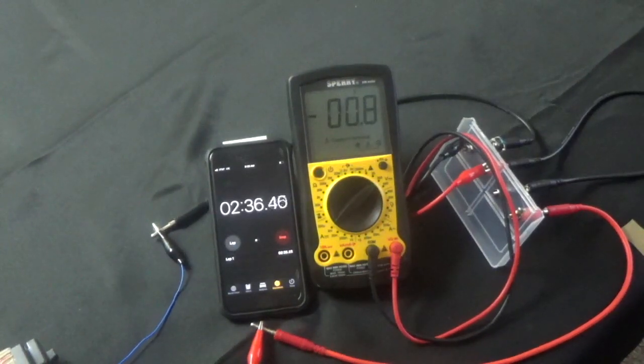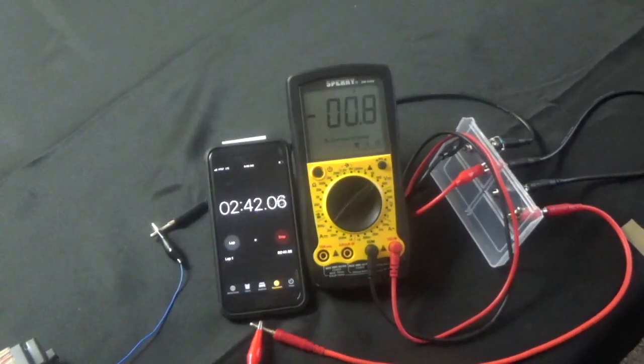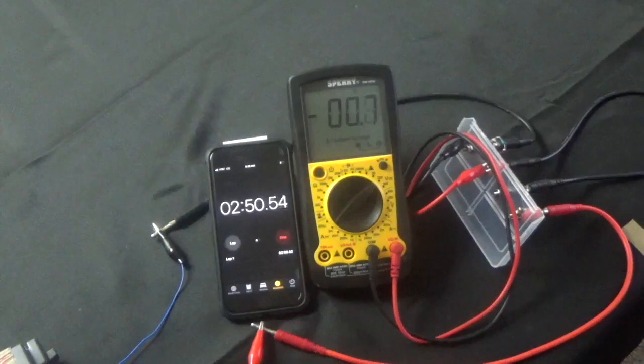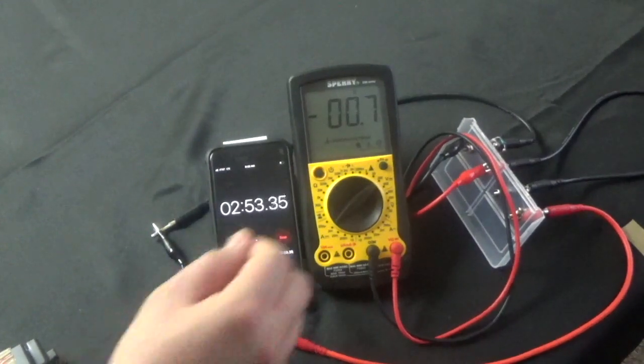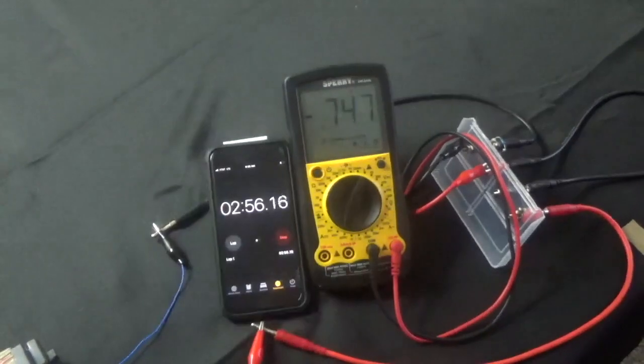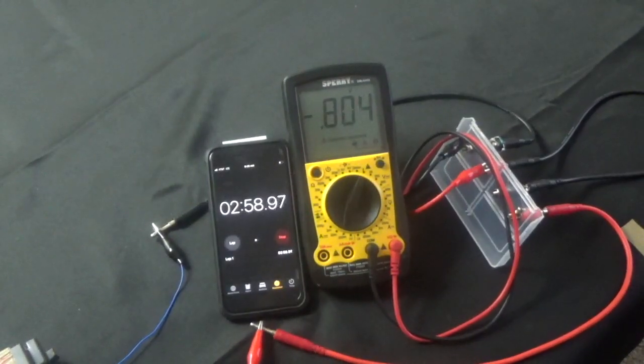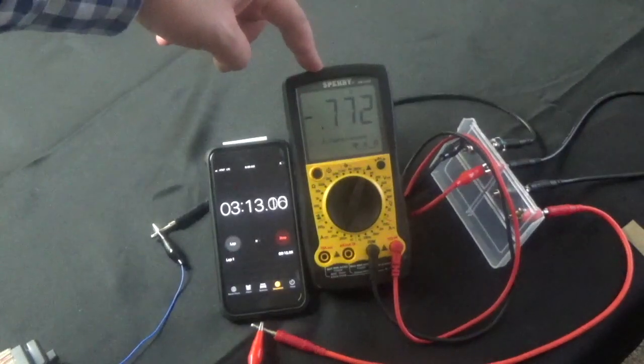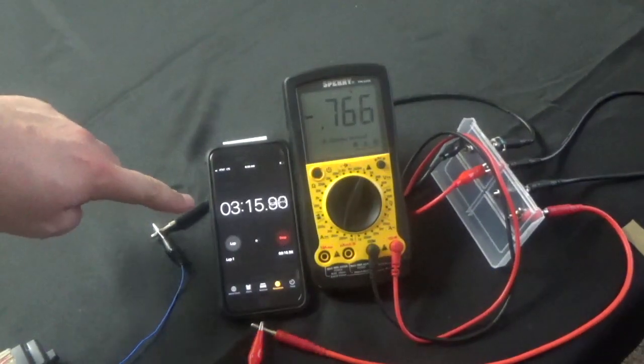So 0.8. So we have 0.8. Okay. It should continue to drop, so 0.7. We can change the voltage to be here, so that looks accurate. So we can see here 0.792, yep, 78, so it's dropping right now, guys. You can see 0.7, and here we have around 3 minutes.